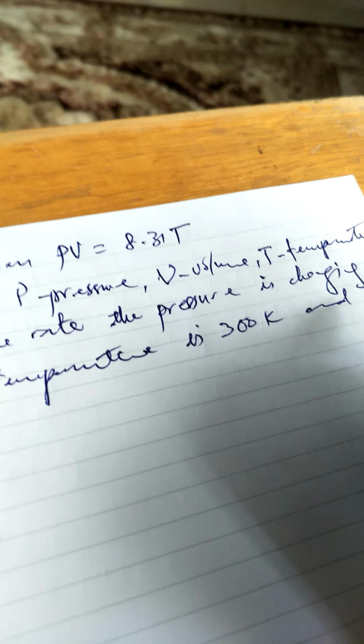You have 8.31 over 100 times 0.1 minus 8.31, T is 300, over V is 100 squared, and dV/dt is 0.2. So solve this, you got minus 0.0415.